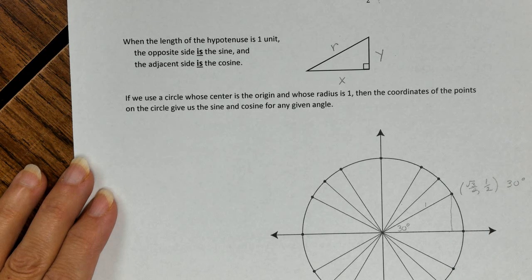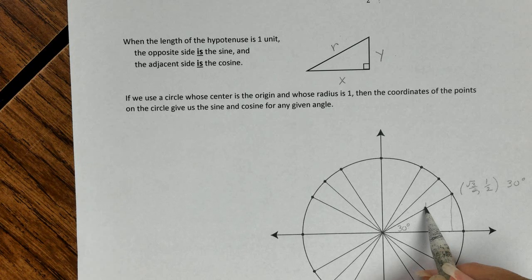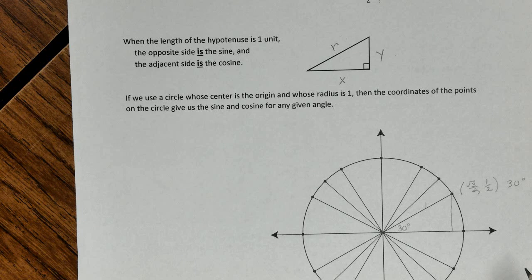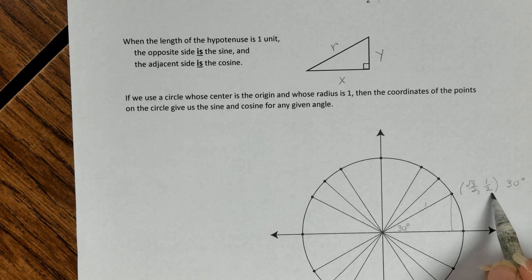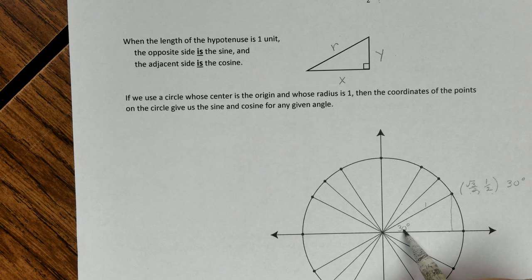And as long as that radius is 1, that radius is the hypotenuse of the triangle. And so the coordinates of this point are the cosine and the sine of this angle.